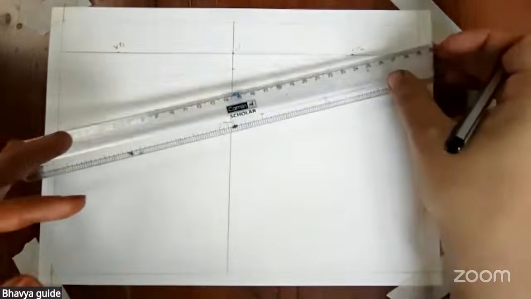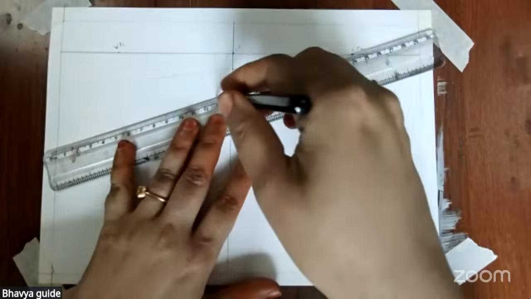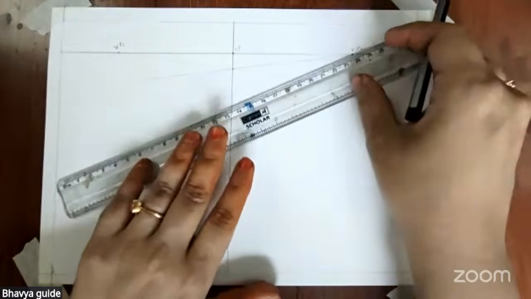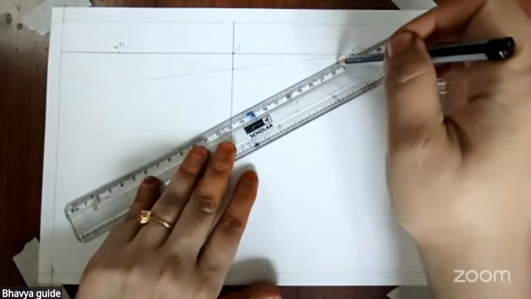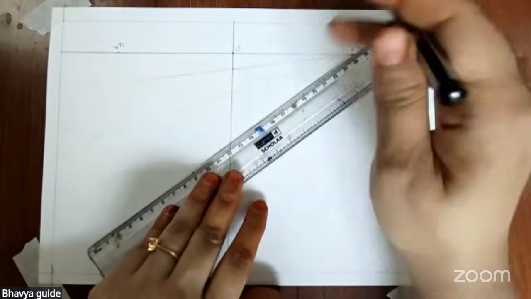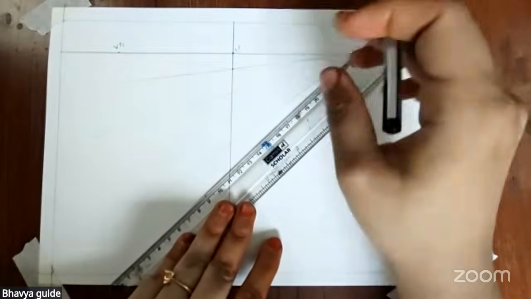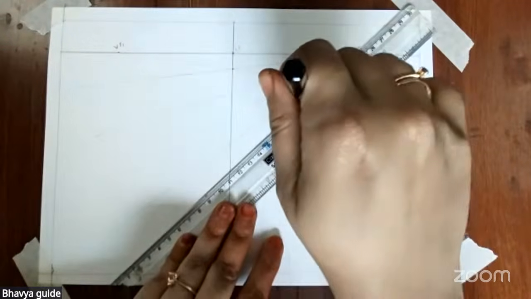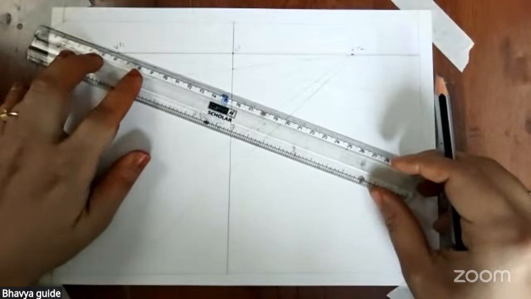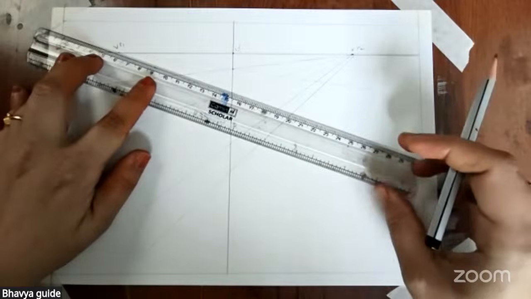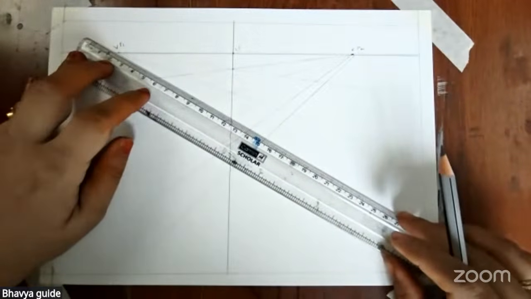Now draw a few more lines. From VP1 also you need to draw the lines.